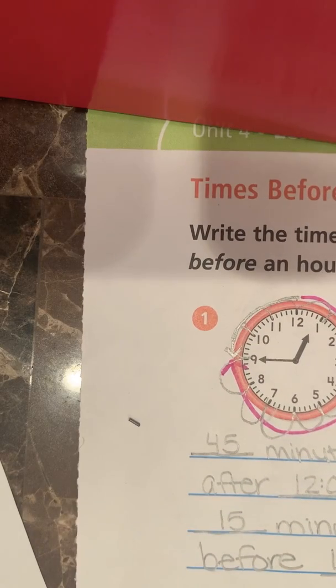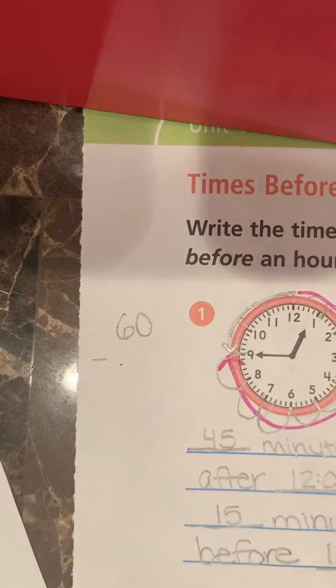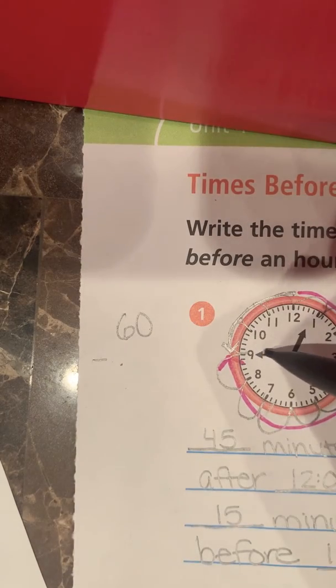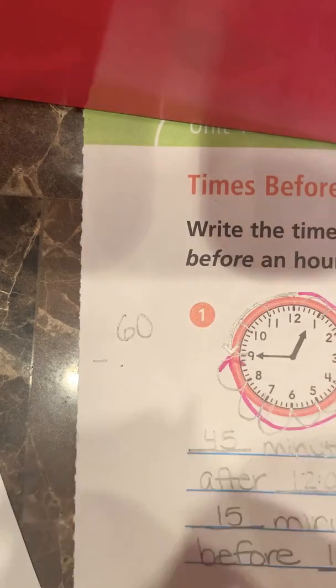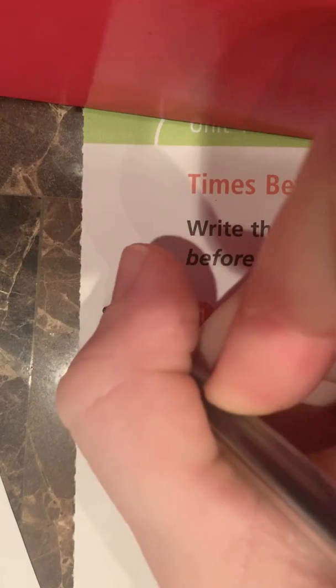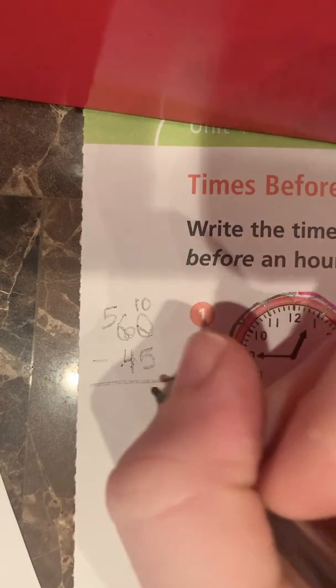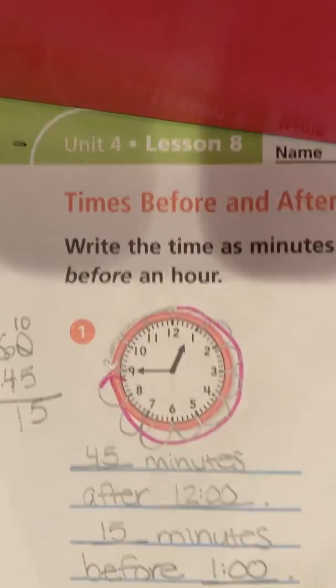Another way to figure that out, we know 1 hour is 60 minutes. So you could do 60 minutes minus, and you can see that the minute hand is at 45 minutes. So we could do 60 minus 45. Cross out the 0, cross out the 6, make the 6 a 5, make the 0 a 10. 10 minus 5 is 5, 5 minus 4 is 1. So you also get 15 minutes that way. It just depends how you want to do it.